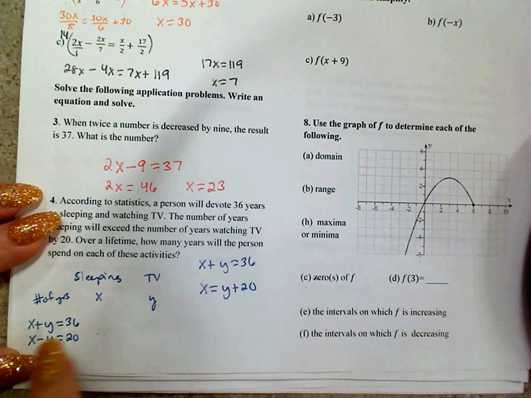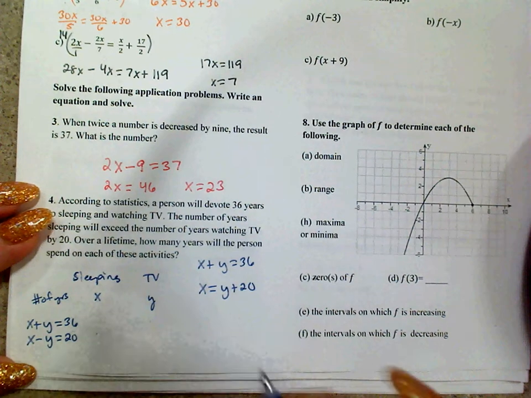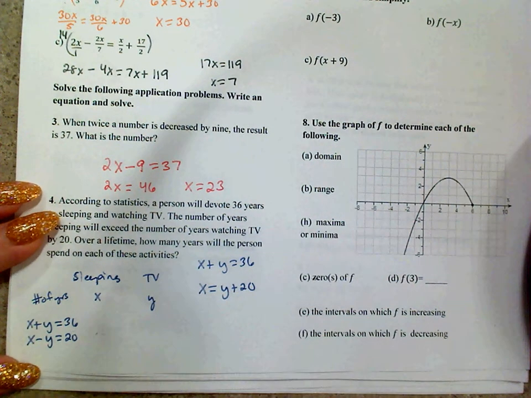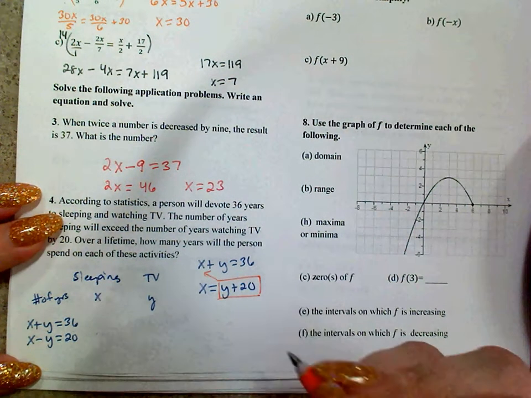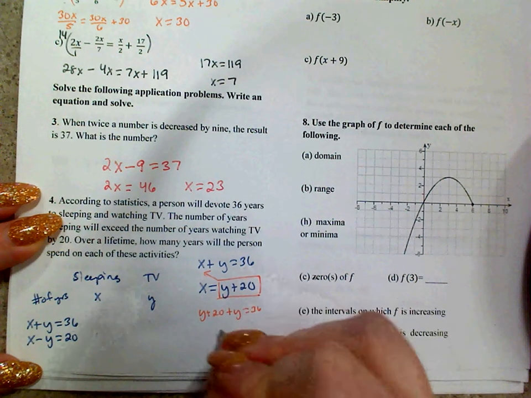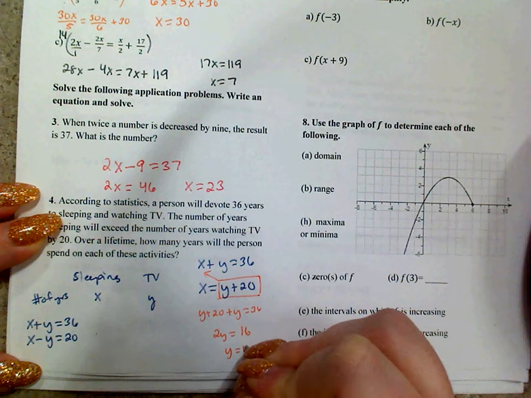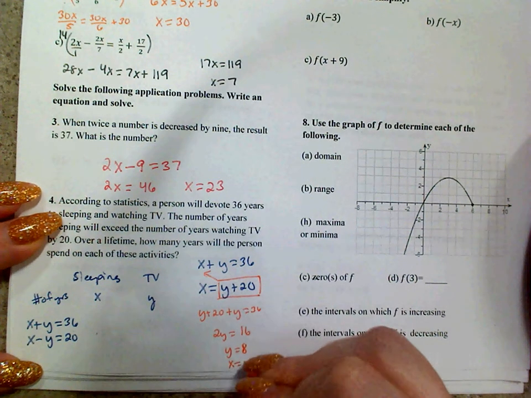For elimination, you've got to get the x and the y on the same side and the constant on the other side of the equal sign. Here, using substitution, I would take y plus 20 and substitute it in for x right there. So y plus 20 plus y equals 36. 2y equals, subtract the 20 over, 16, that means y equals 8. And if y equals 8, then that means x equals 28.